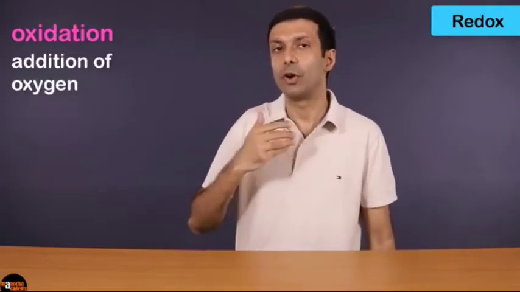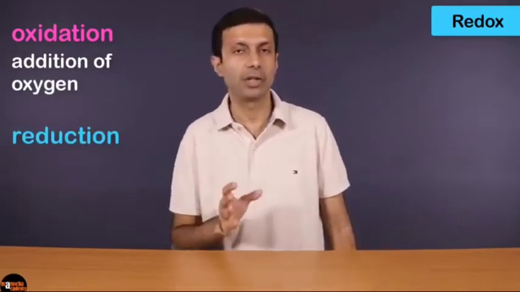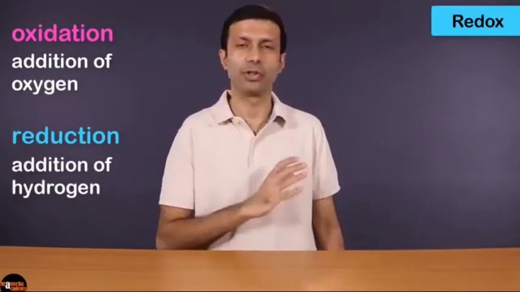Now let's look at the fifth and final type of reaction, redox reactions. Redox stands for reduction and oxidation. In these reactions, one substance is being reduced and the other is being oxidized. First, let's understand the meaning of these terms, oxidation and reduction. In simple terms, oxidation means addition of oxygen and reduction means addition of hydrogen.